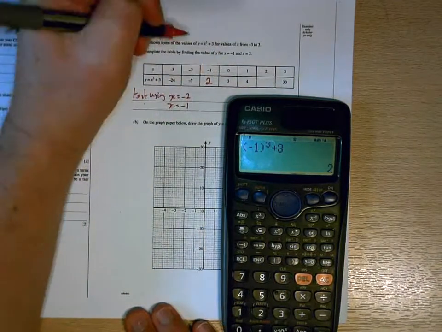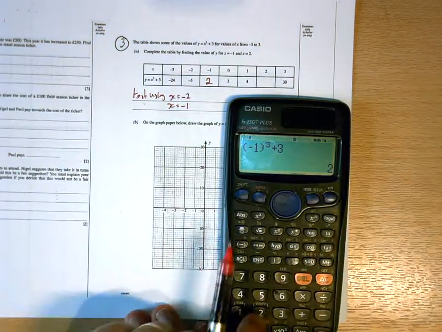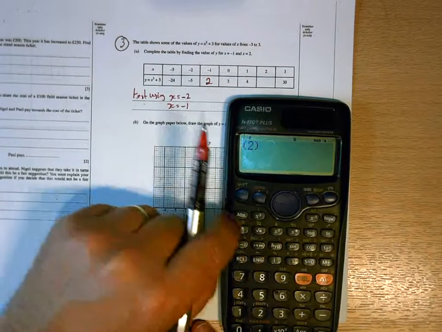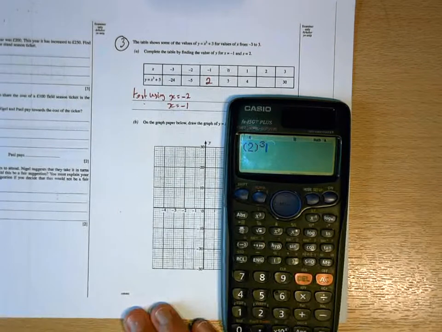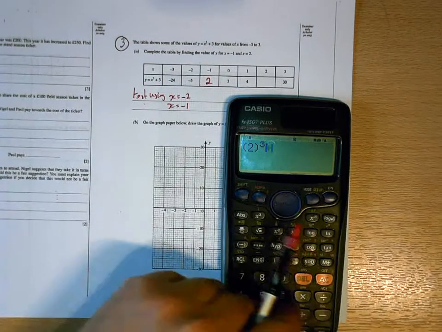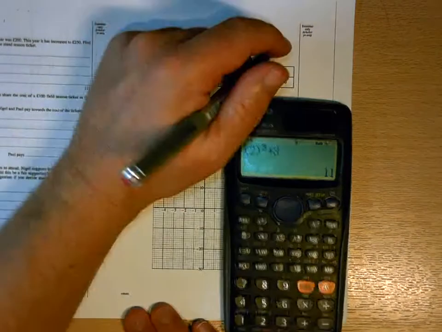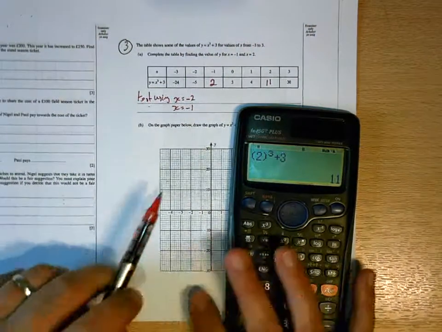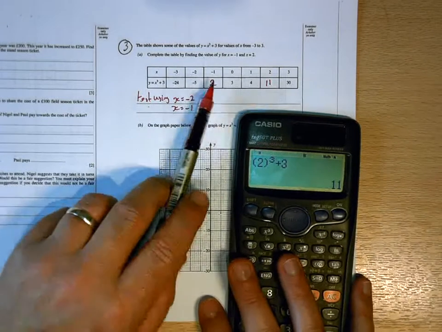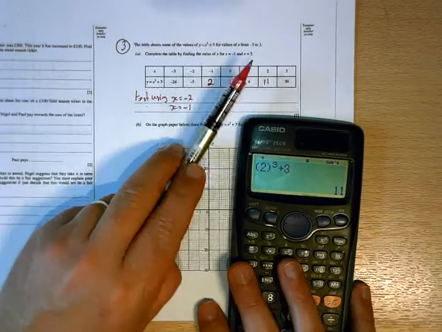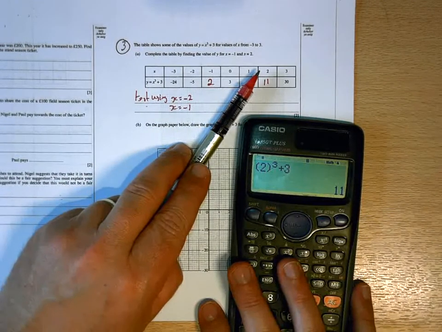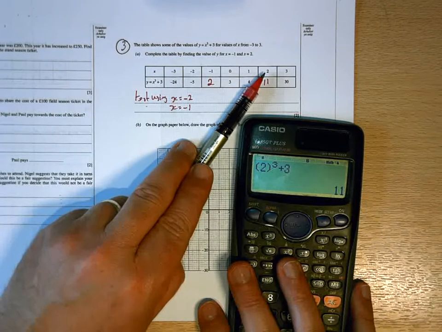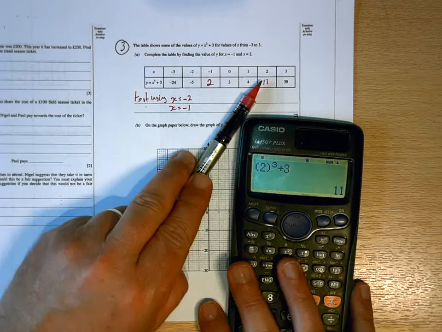And then for 2, we don't need the brackets, but if we put them in, it'll keep it consistent. So it's 2 cubed, add 3 equals 11. If that was on a non-calculator paper, 2 cubed is 2 times 2 times 2. 2 times 2 is 4, times 2 is 8. So 2 cubed is 8, add 3 is 11.